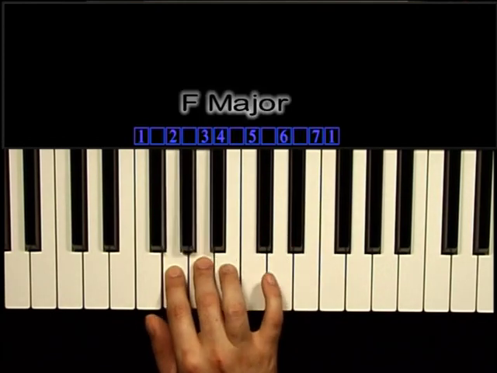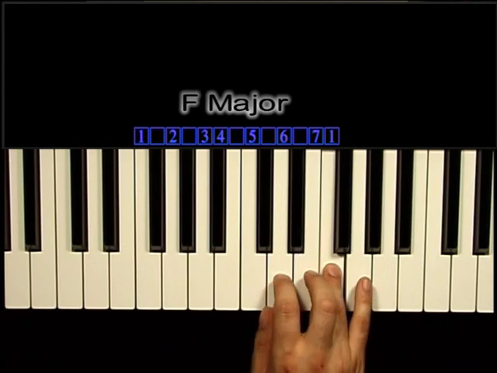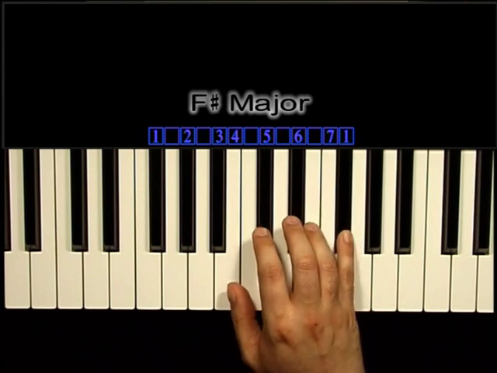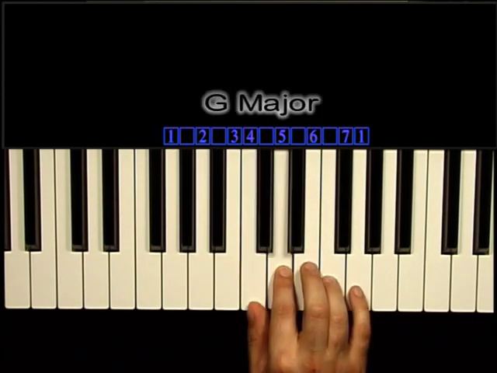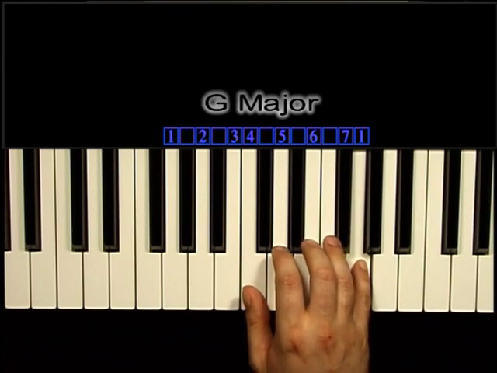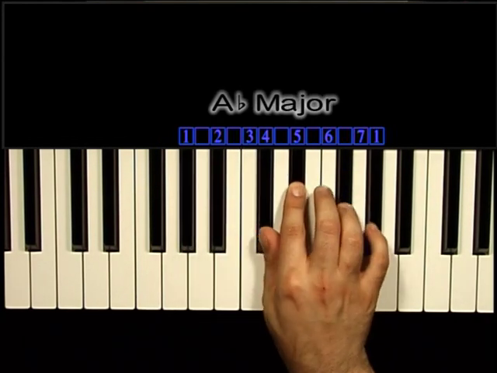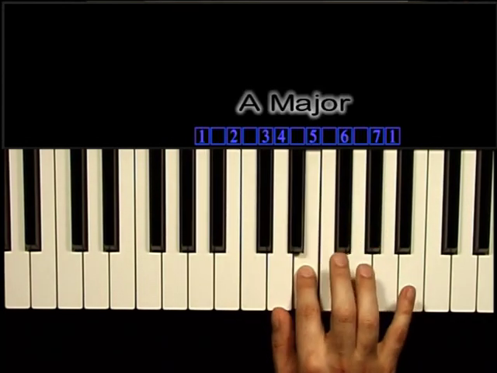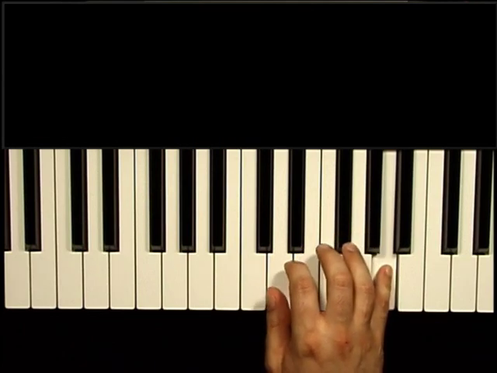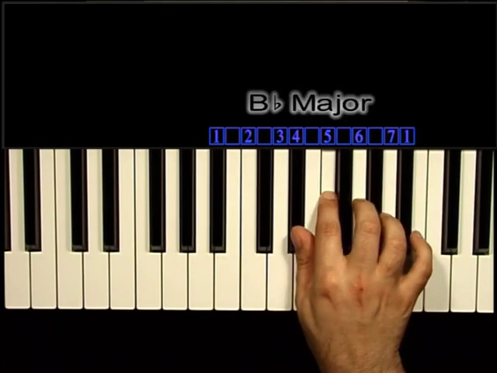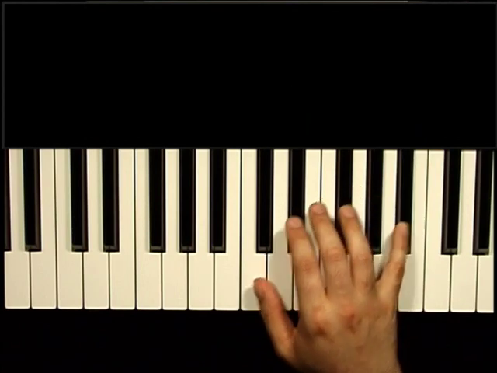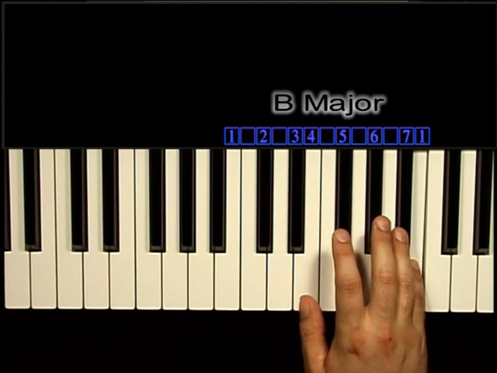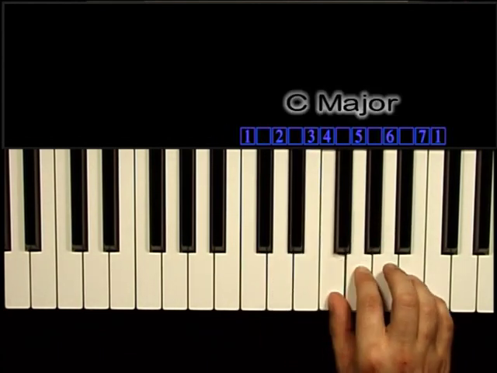F. G. A flat. A. B flat. B. And then you would start with the C again, playing 1, 2, 3, 4, 5, 6, 7, 1 each time.